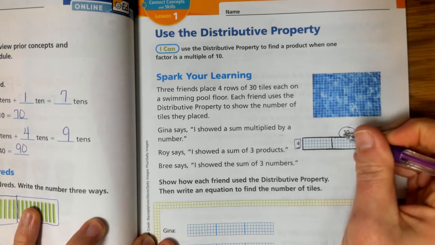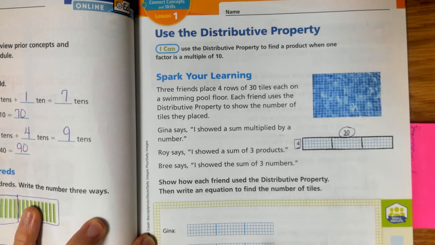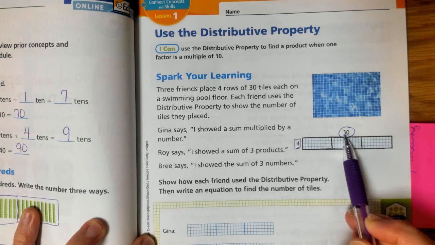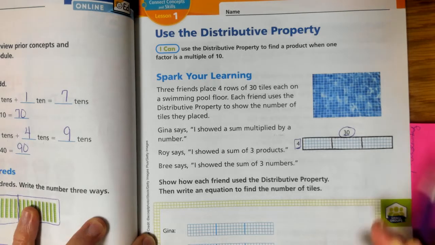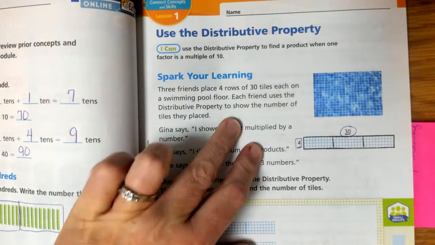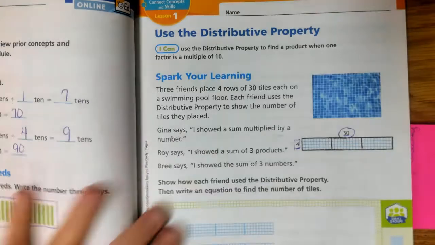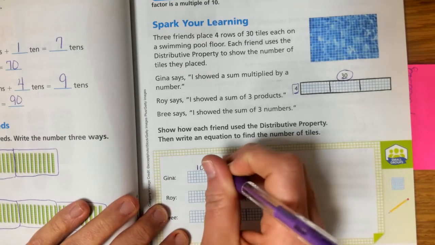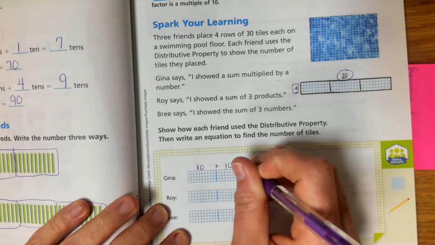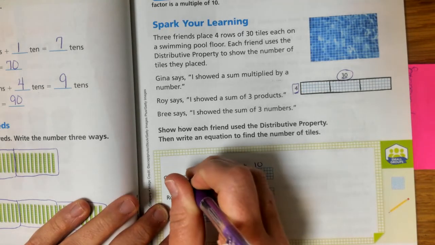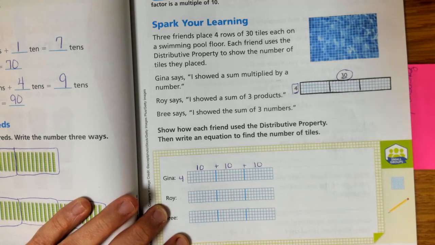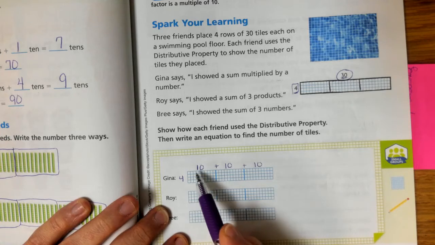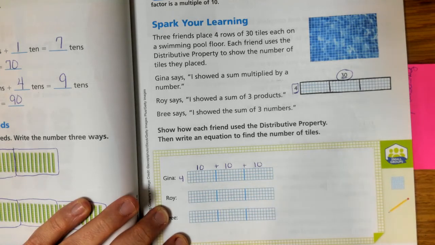So she took her 30 and she broke it up into tens. How many tens are in 30? If we were to count by 10 to get to 30. 10, 20, 30. So there are how many 10s in 30? There are 3 10s in 30. So Gina said 10 plus 10 plus 10, and she had her 4 on the side. So essentially what she did is she multiplied 4 times 10 3 times, and then she added them.